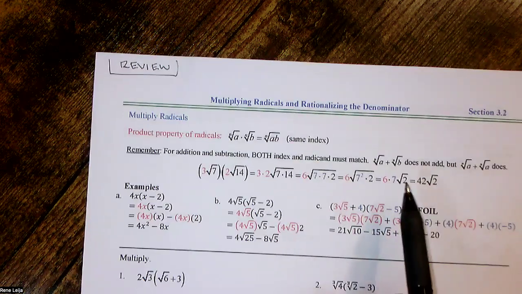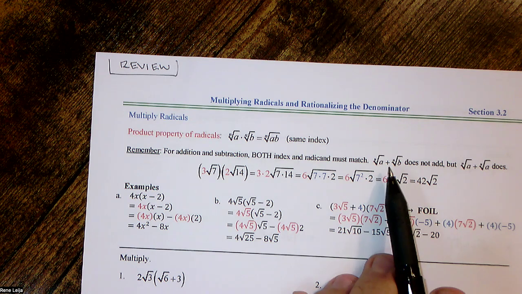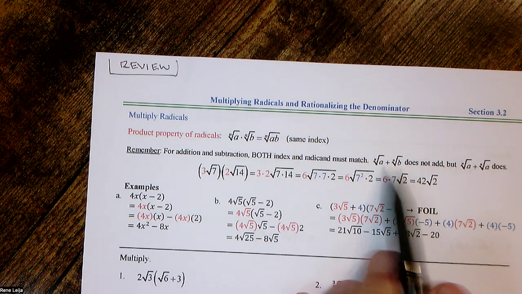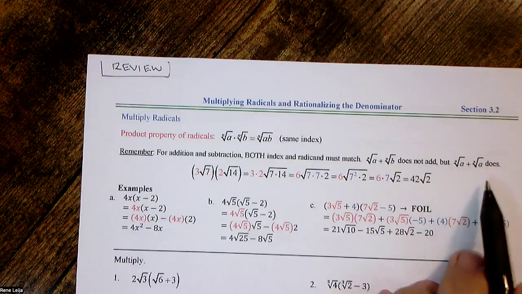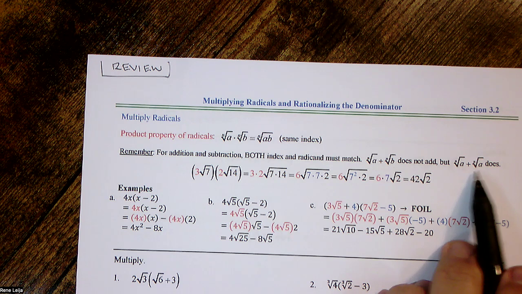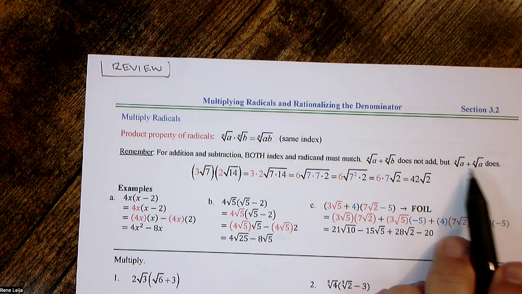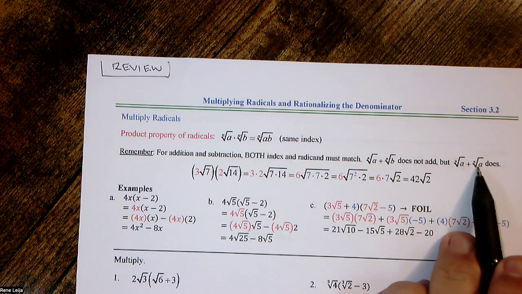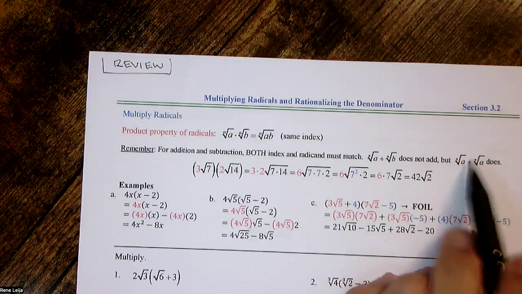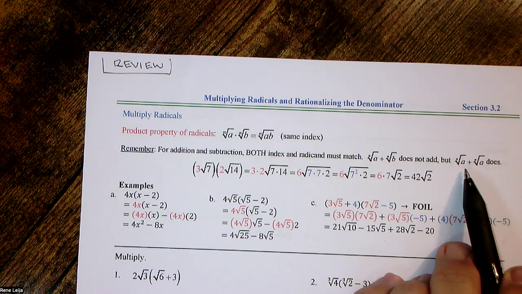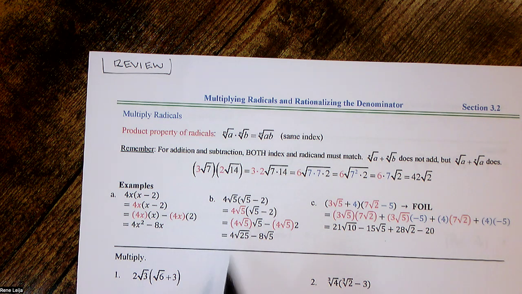All right. Now, it does not apply to addition. You don't combine them for addition. The only time that it would apply for addition is if what you have inside the radicand is the same. So in other words, if this were an apple and this were an apple, you would have two apples. If this is an apple and a banana, you don't combine those.